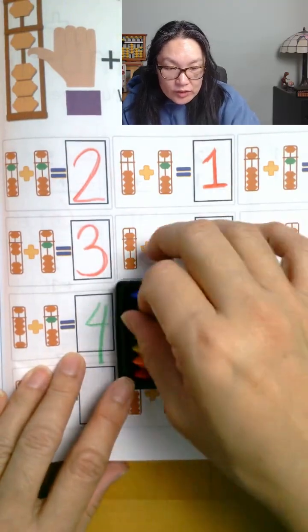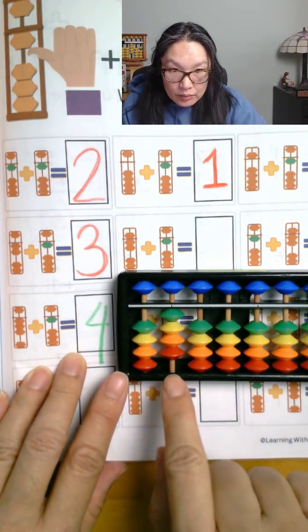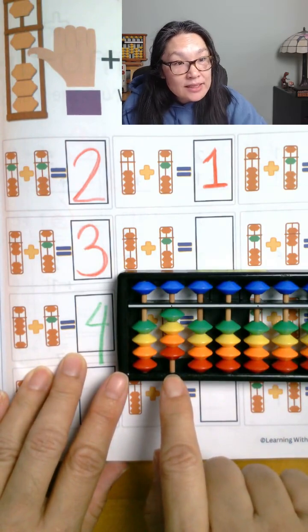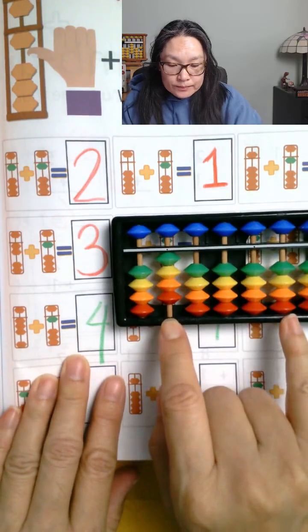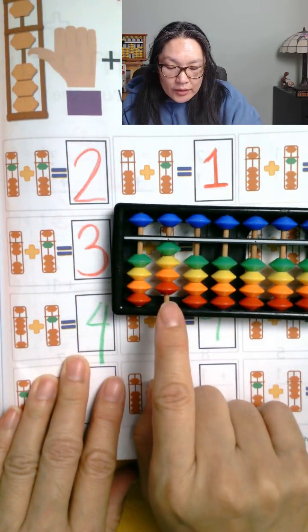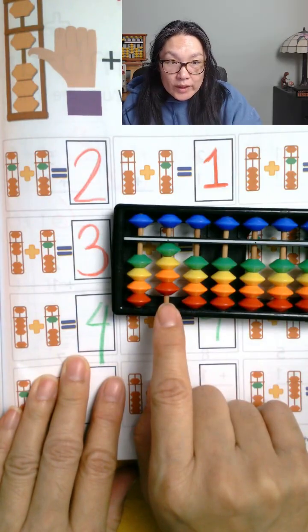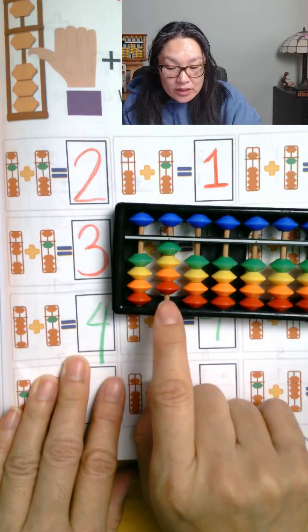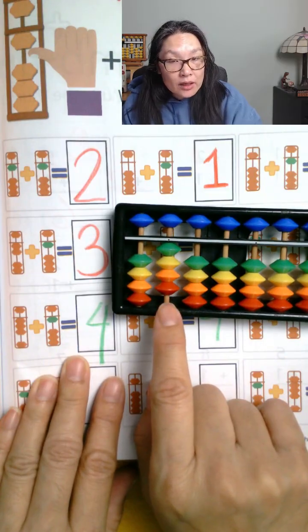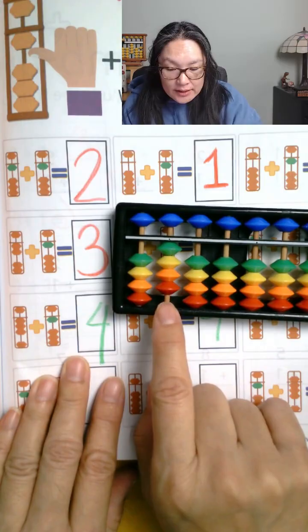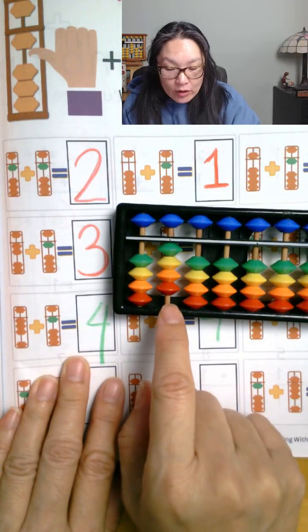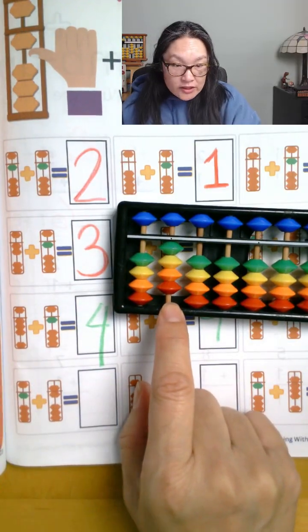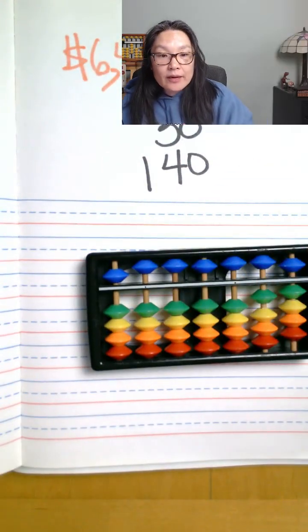The next question was 4 plus 4. Now the problem is we don't have enough beads to add the 4. Now we start going into understanding what formulas are. What is a formula? Now we have to figure out how to move the beads a little bit. The question is 4 plus 4. We don't learn our doubles. What we do learn is the concept of how to make a 5.